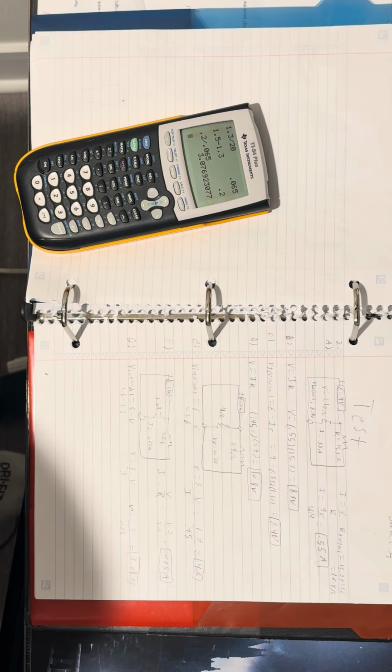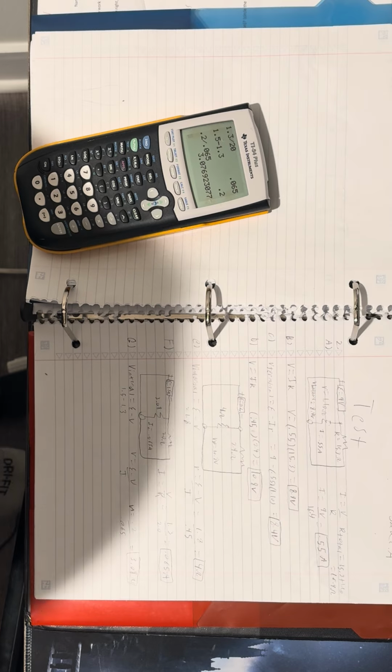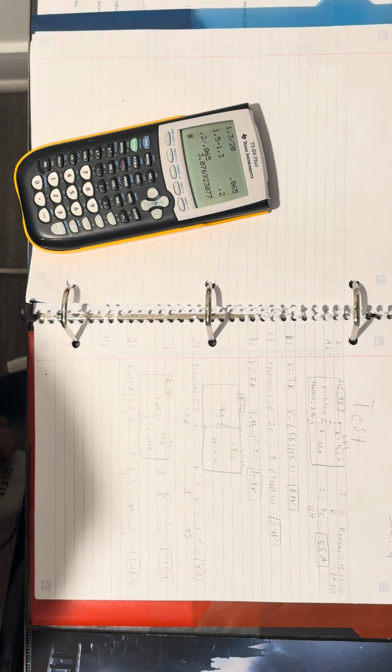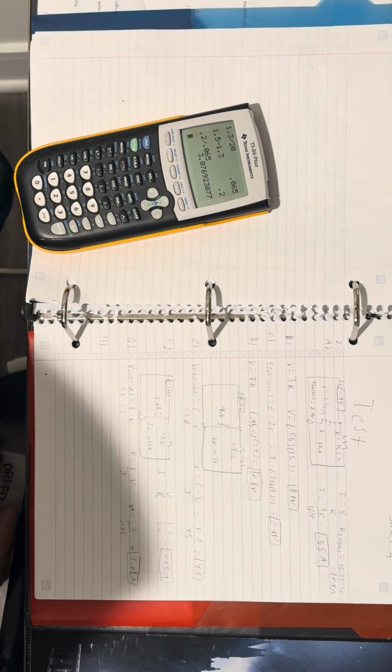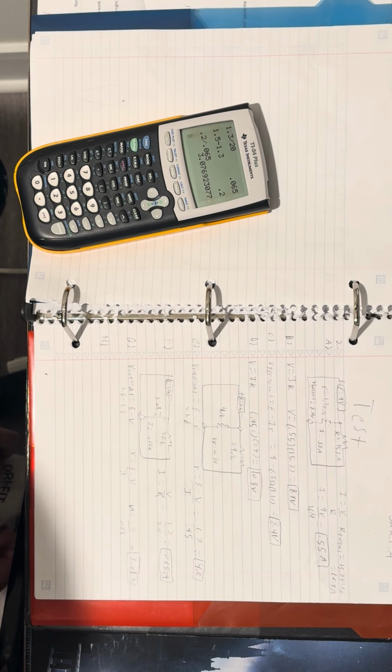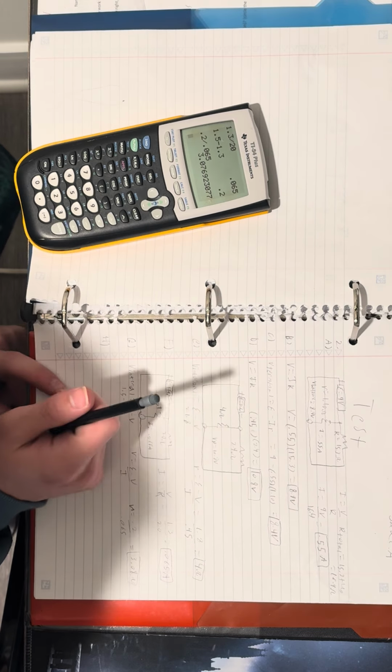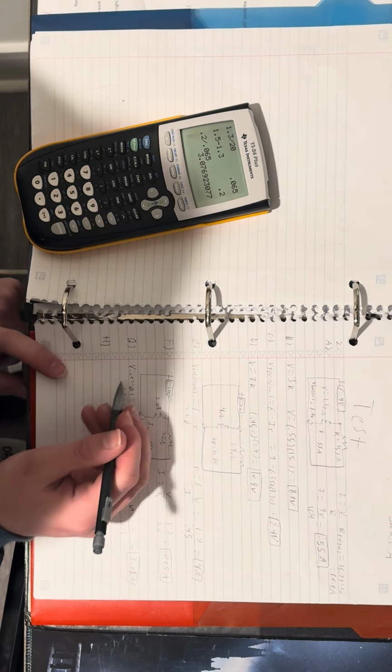Moving on to H, which asks us to find the smallest resistance to which this battery can be connected for short times. Okay. And we draw our diagram. Yeah, we have a new diagram.